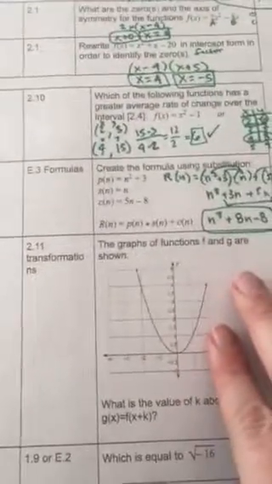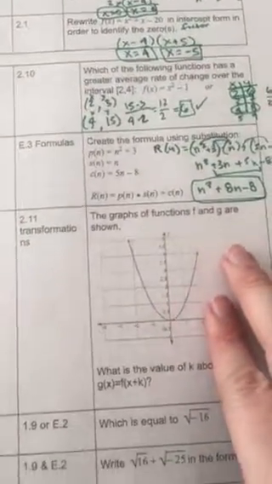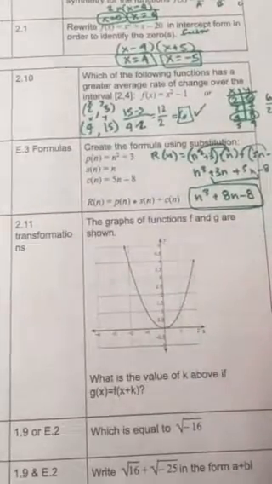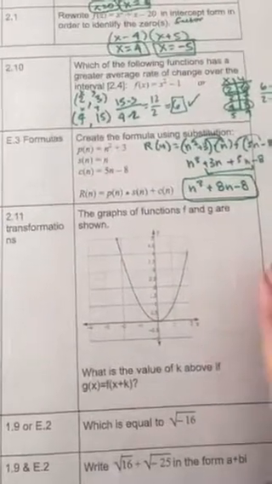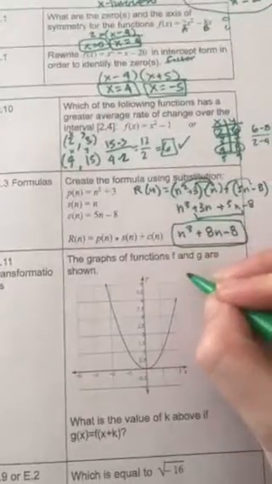The graph of the functions f and g are shown. What is the value of k above if g of x is f of x plus k? I'm going to show you online what this will look like.